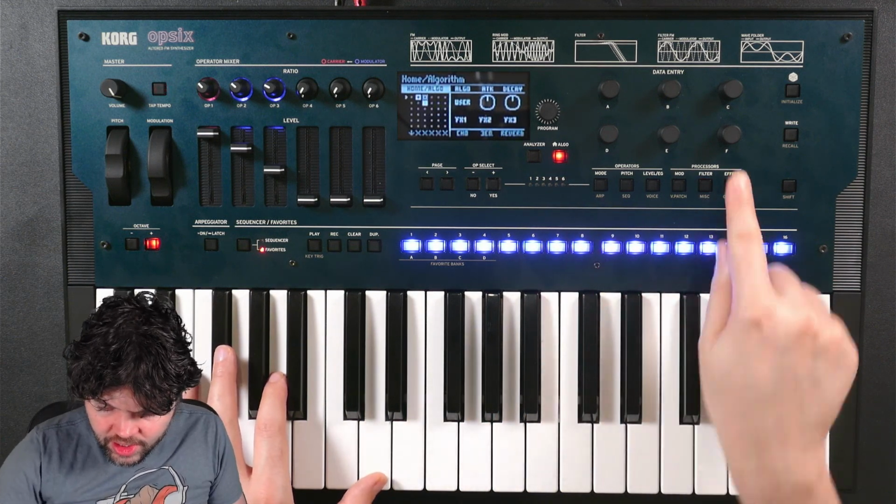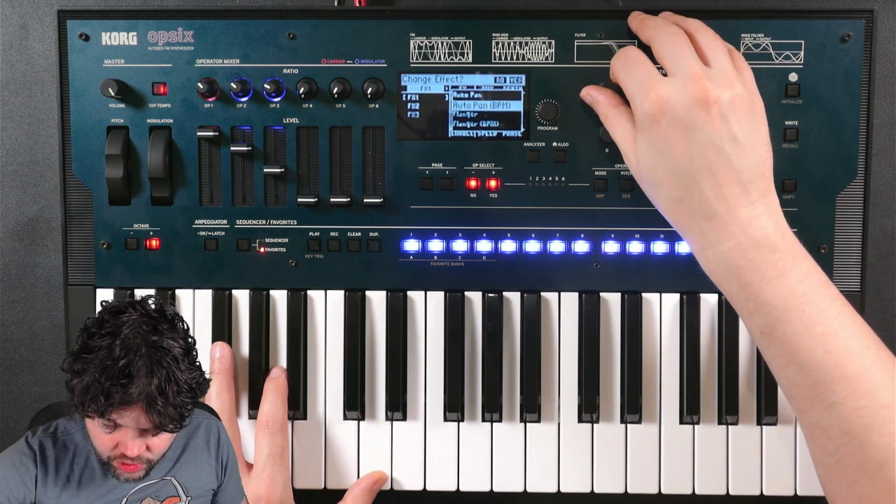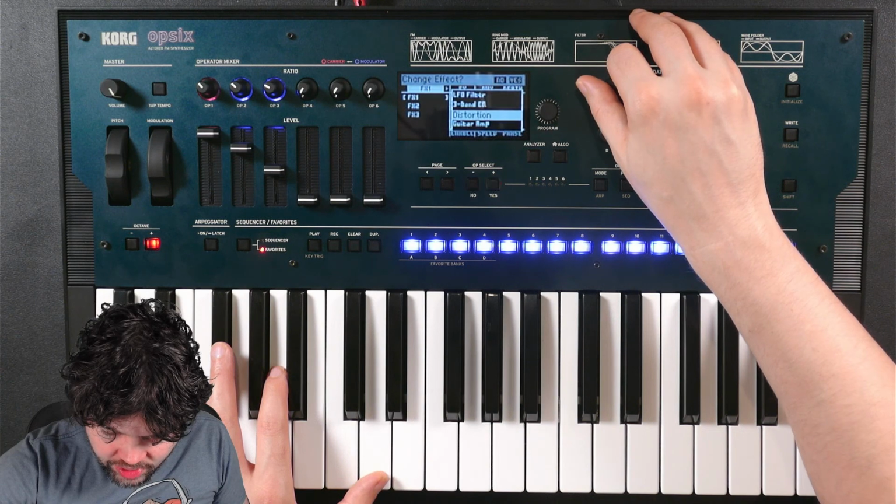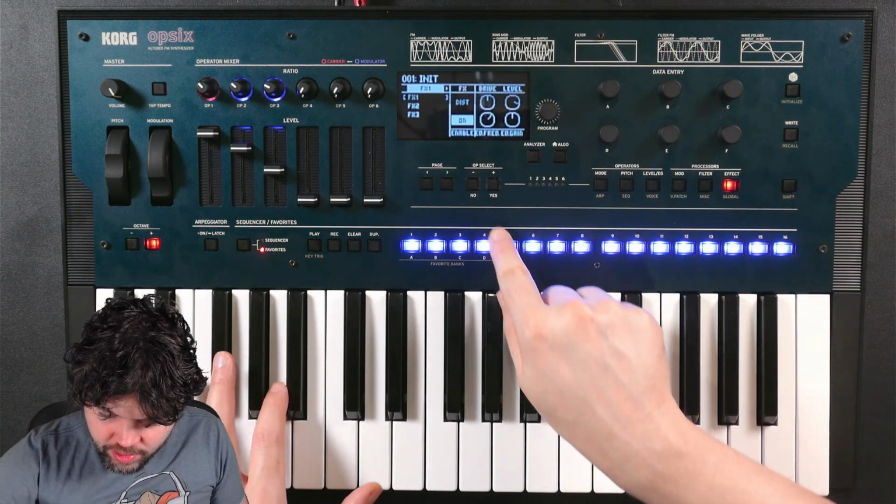So now I think it's time to add some effects. Let's try and add something different to what we've been doing so far. Maybe some distortion.